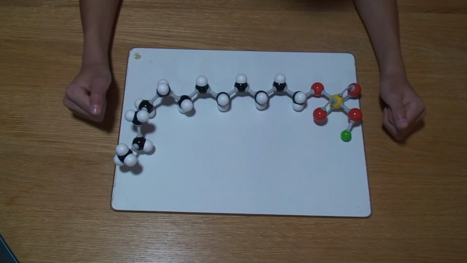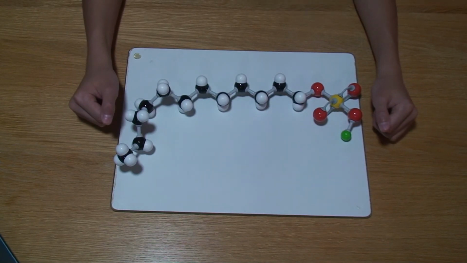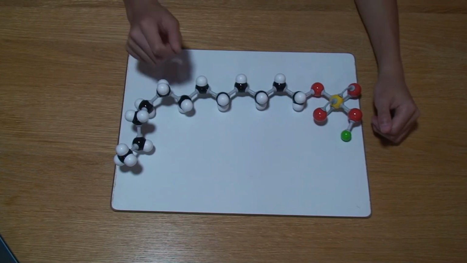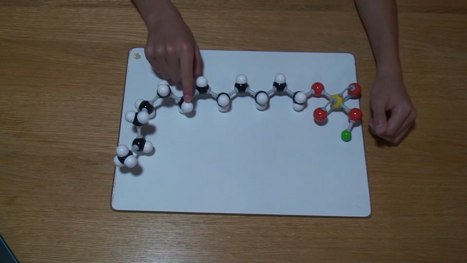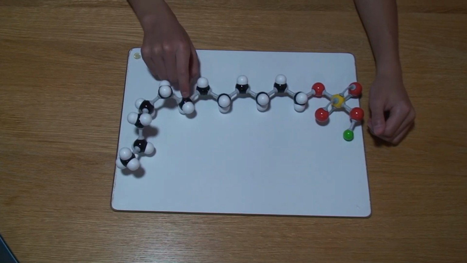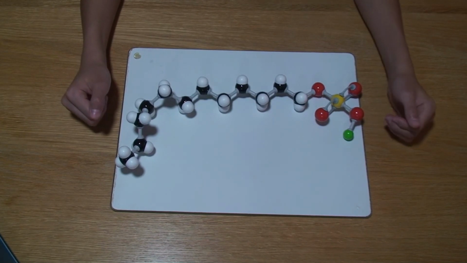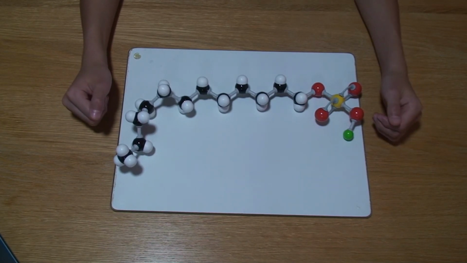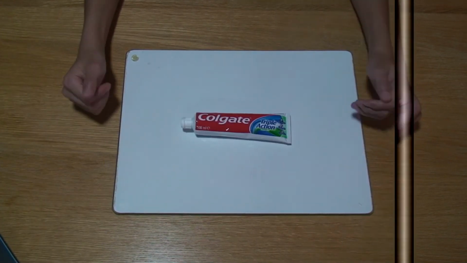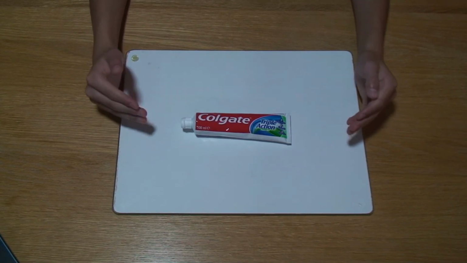And once again, the hydrogen atom is in group 1 as well. So like the sodium, it only needs 1 bond. So here, this hydrogen atom only bonds with the carbon atom. And that's how you bond sodium lauryl sulfate. Those are all the compounds that make up toothpaste.